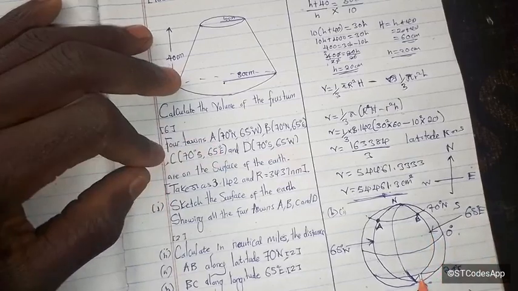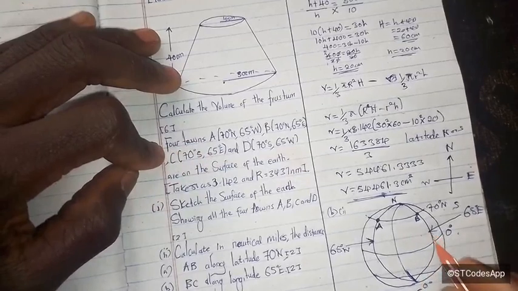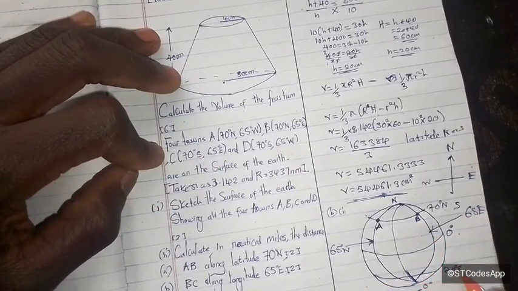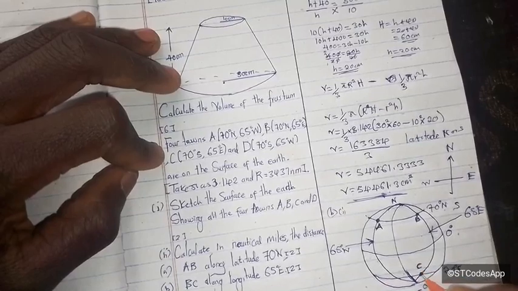Now, for us to locate town C, we are going to say this one here is 65 degrees east, then this one is 70 degrees south. So where they are meeting is at this point here. So I'm going to say town C is going to be located at this point here.